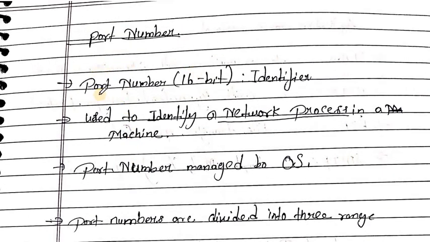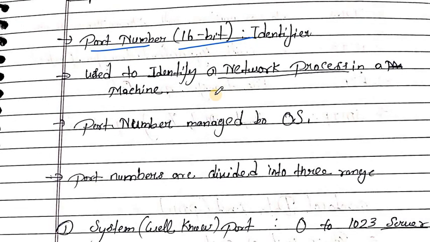What is a port number? A port number is a 16-bit identifier. It is used to identify the network process in the machine. And the port number is managed by the OS.